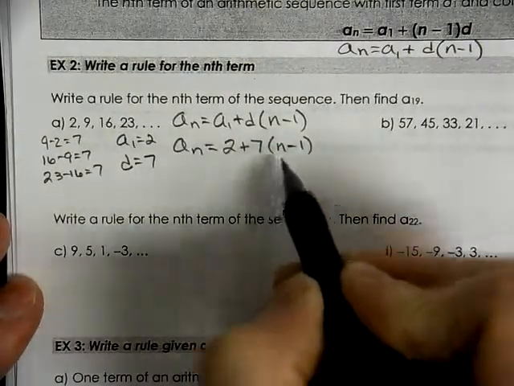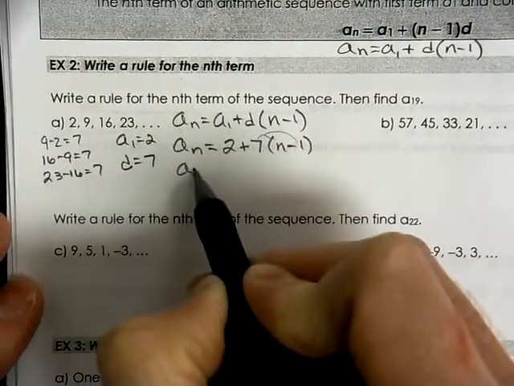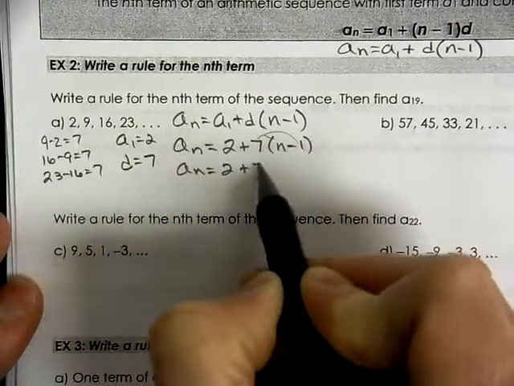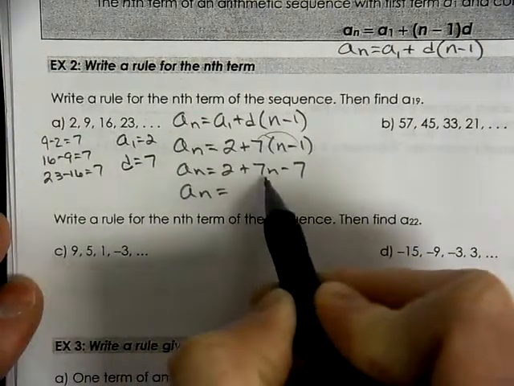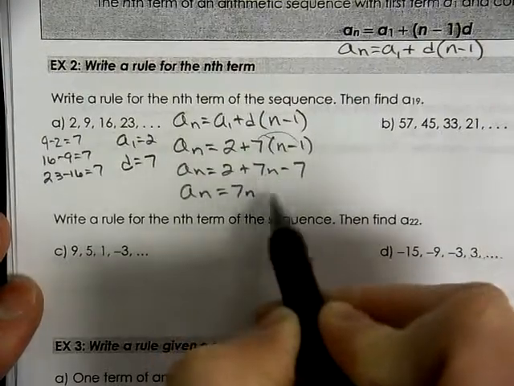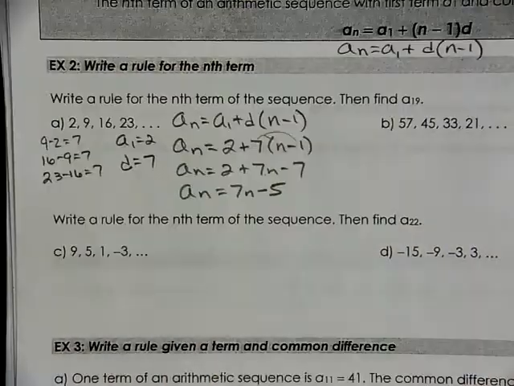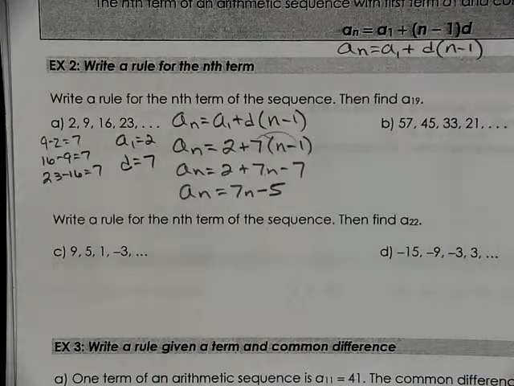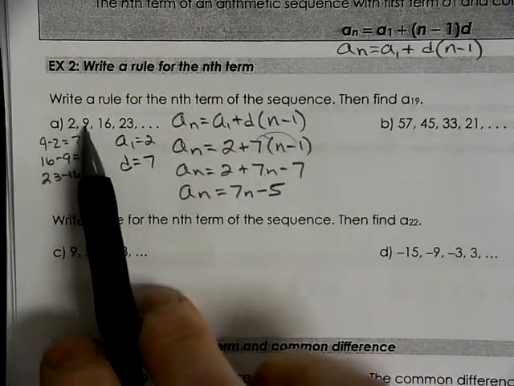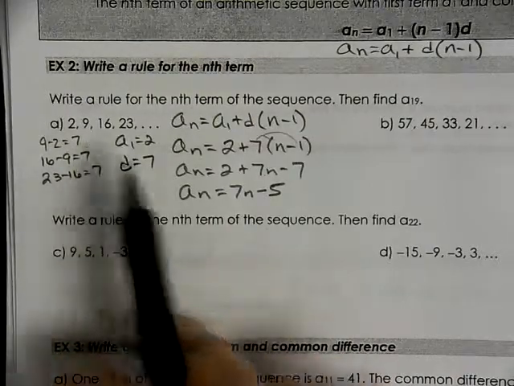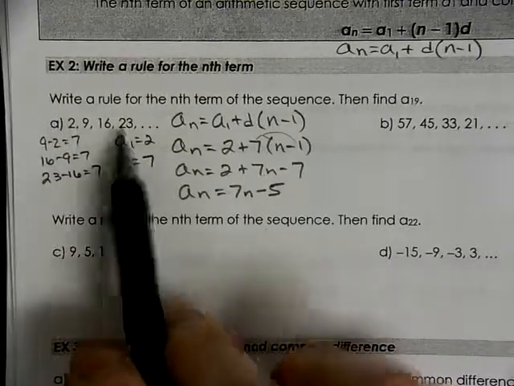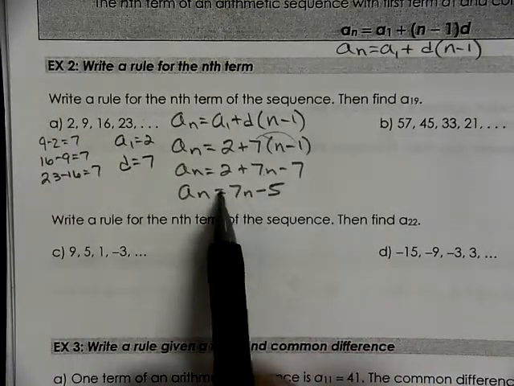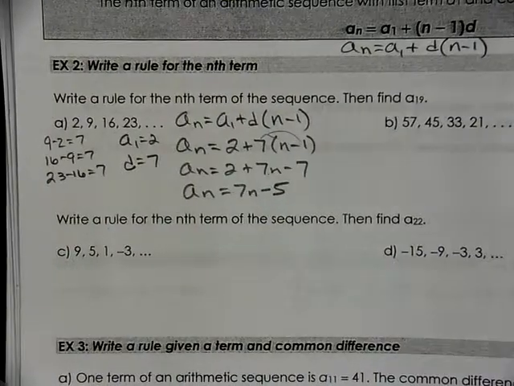We can clean this up. So we'd have 7n minus 5. That would be considered your rule for this sequence. So if you wanted to know the second term, you should be able to plug in a 2. 14 minus 5 is 9. If you wanted to know the fourth term, you plug in a 4. 28 minus 5 is 23.